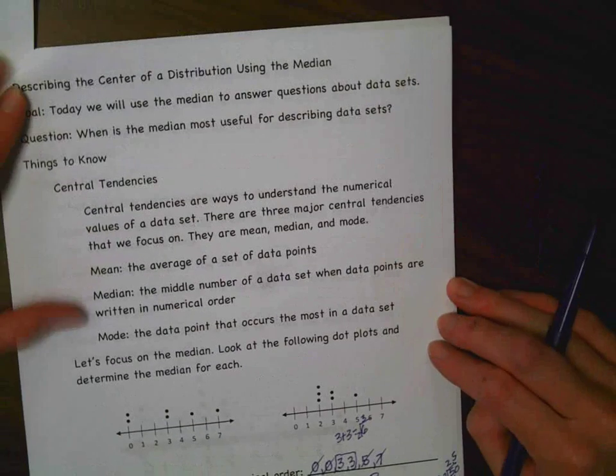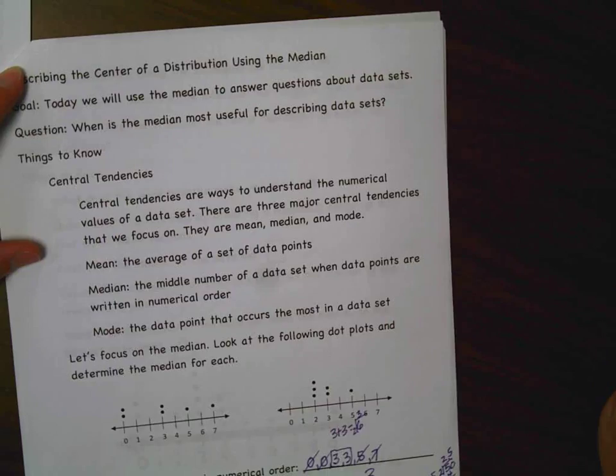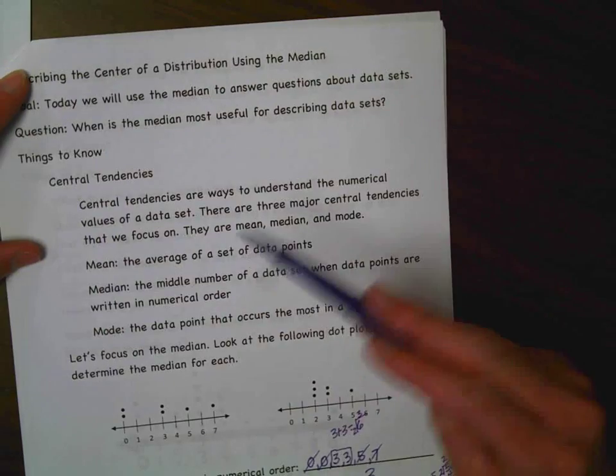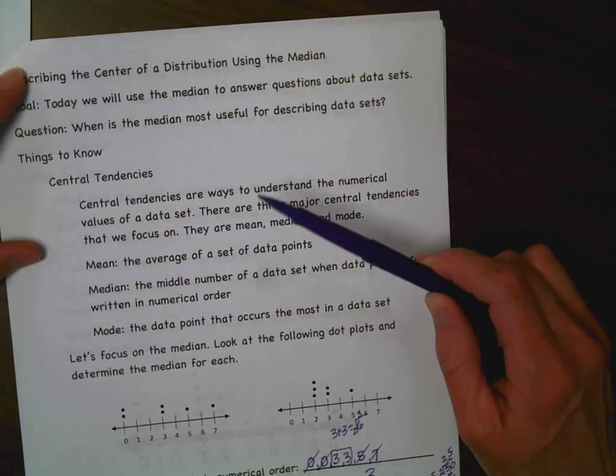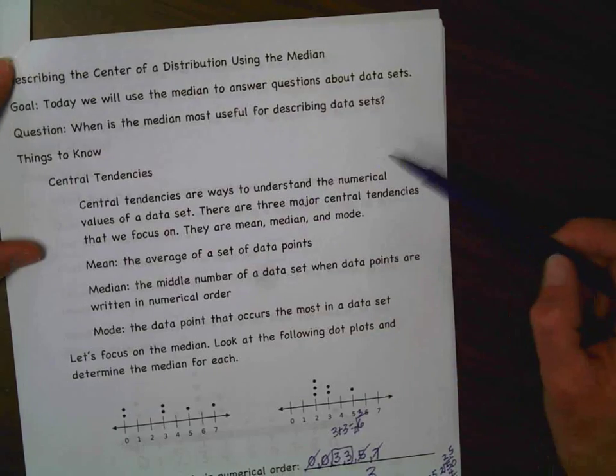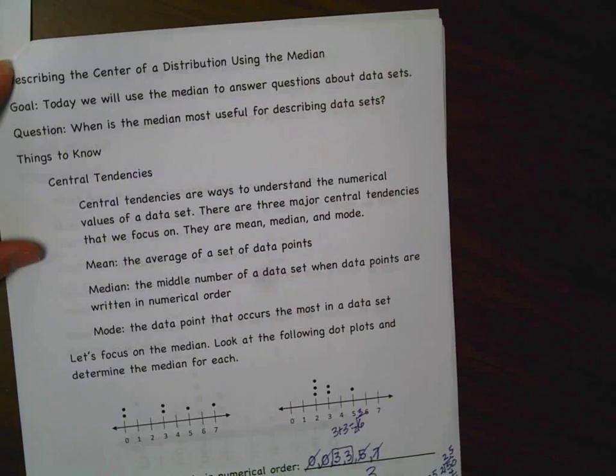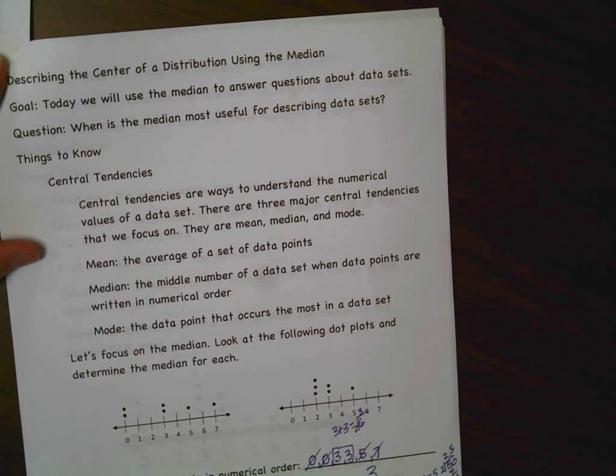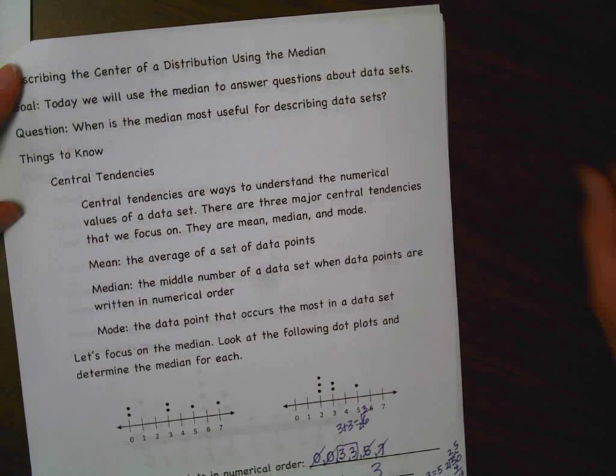All right? Let's go back to our goal. Our goal for today's lesson was: today we will use the median to answer questions about the data set. And the question I wanted you to think about was, when is the median most useful describing data sets? I would say the best time to use a median is when you have very close data. That's a good time to use the median. And most of your experiences with using median instead of mean is when you're just trying to find the exact middle. You're not averaging anything together. You're just finding the exact middle of your data.